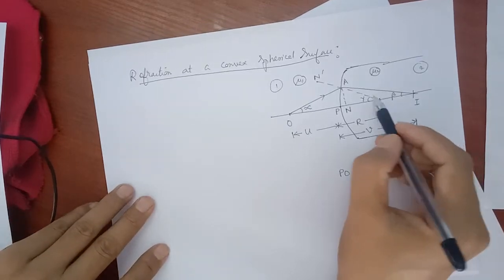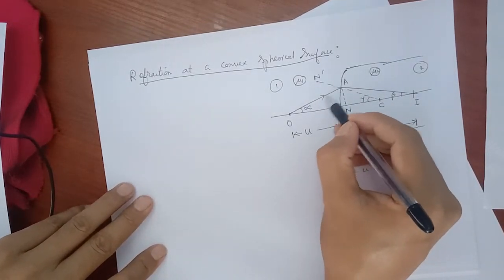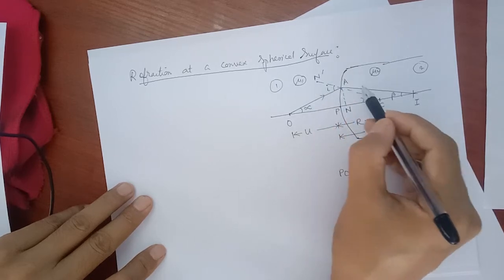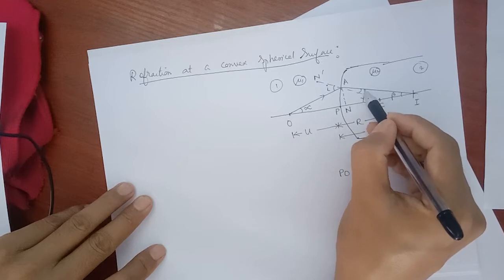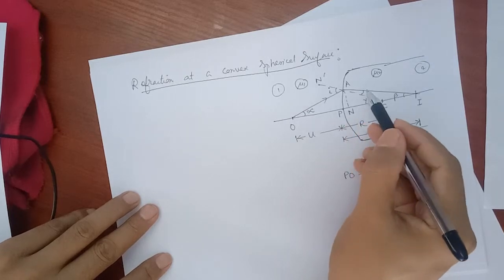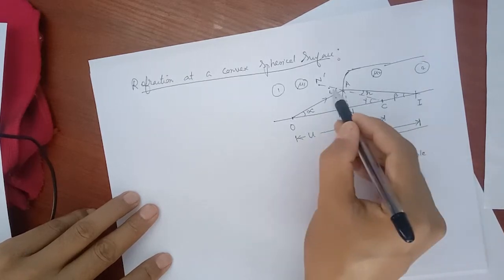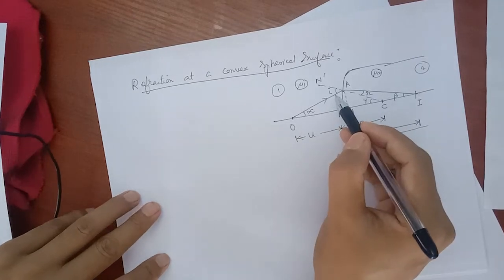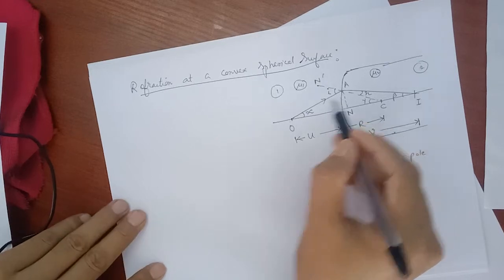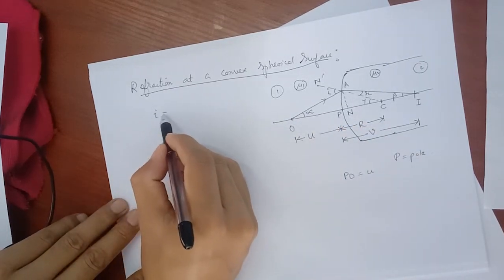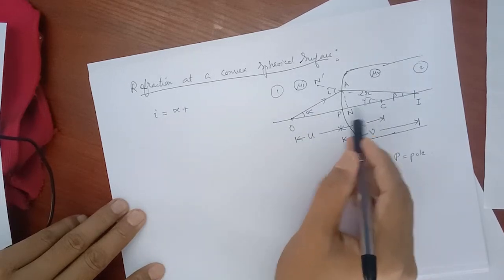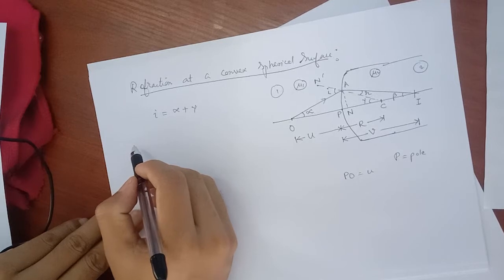Now let us come back to the diagram. Since this is the incident ray and this is the normal, this is your angle of incidence i, and this is your angle of refraction r. If you look at the triangle AOC, you can see i is the exterior angle. Exterior angle is equal to the sum of the opposite interior angles. So it should be alpha plus gamma. This is the first equation.